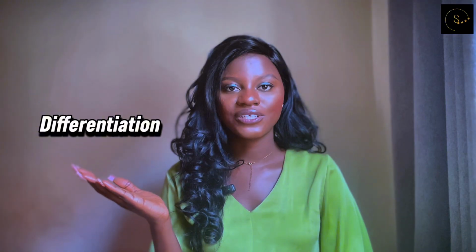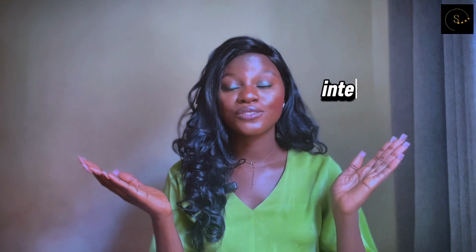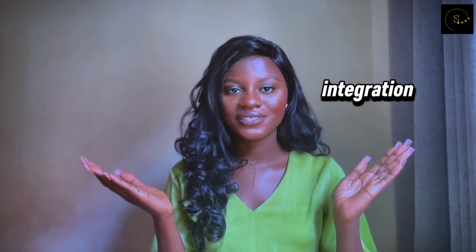So do not forget, note that there are differentiation rules and integration formulas. Now, in conclusion, I am here to tell you that calculus is not your enemy. Okay? It is just the math of change. Anything that changes uses calculus. So differentiation tells you how fast something changes, and integration is the total of all the changes. Two ideas, that is it.